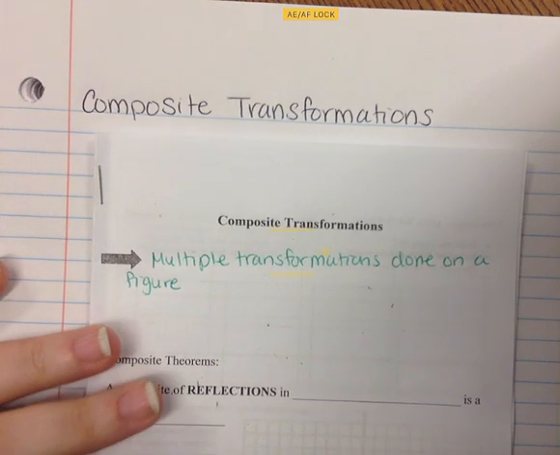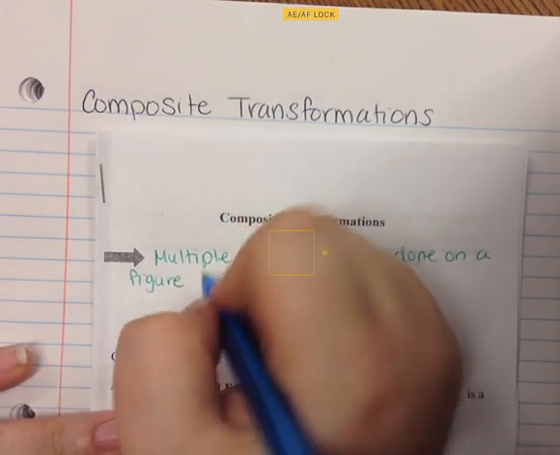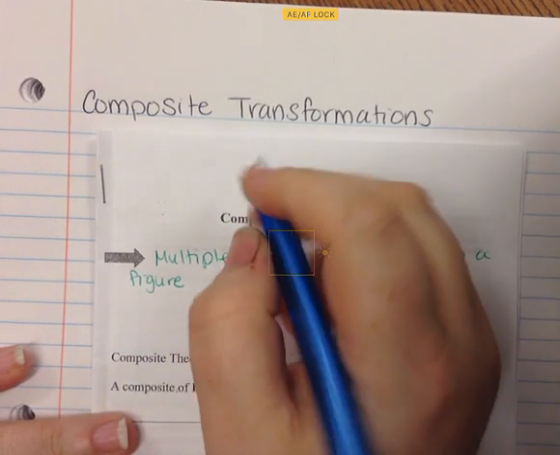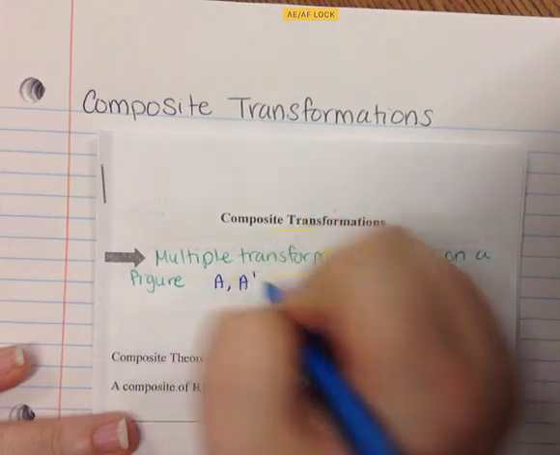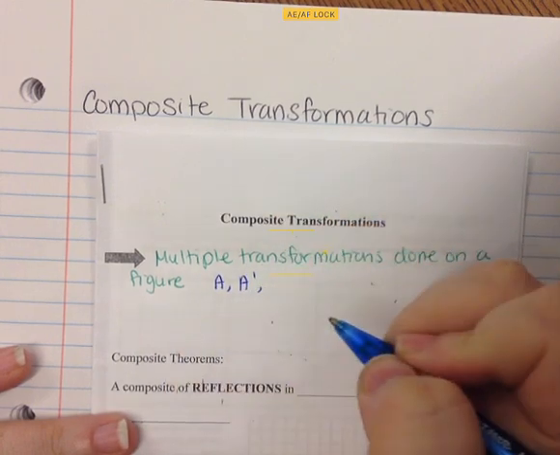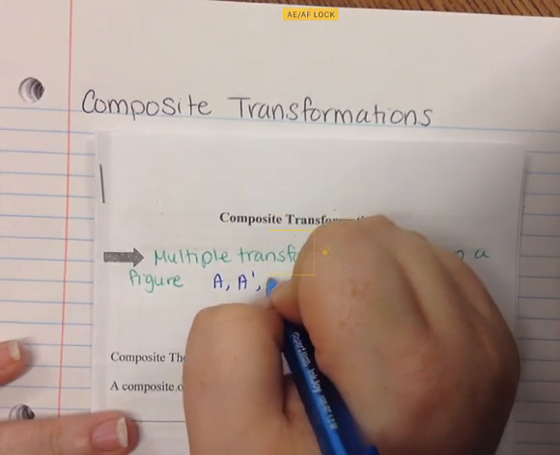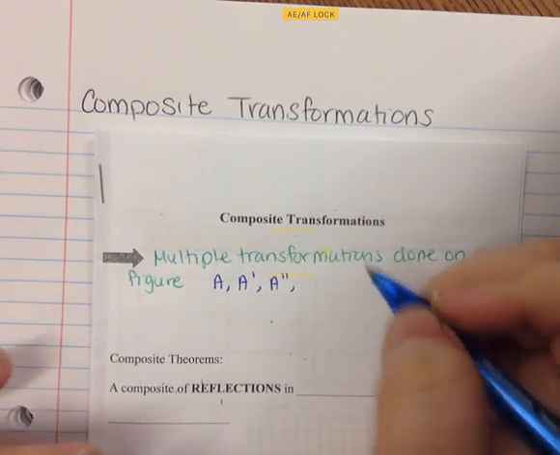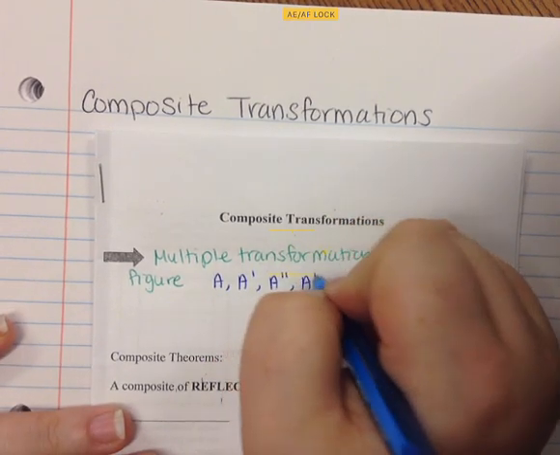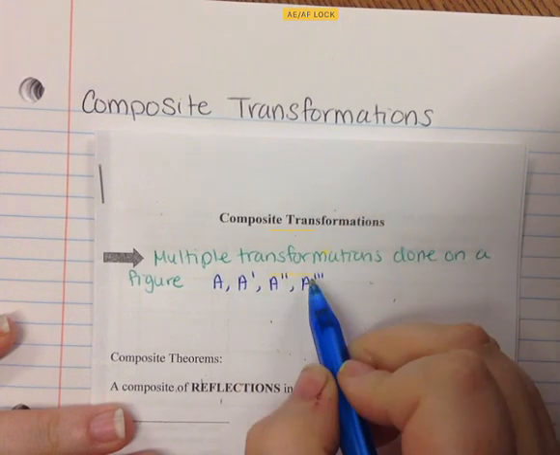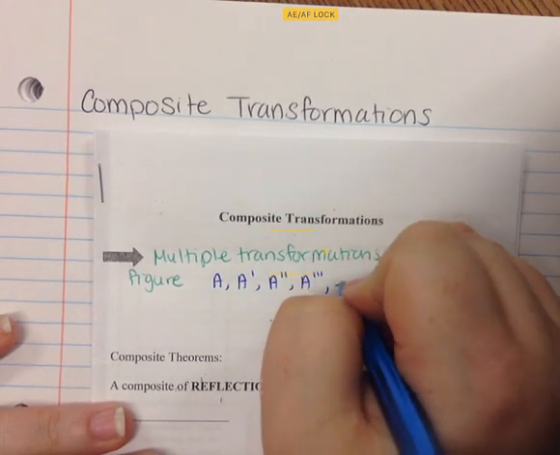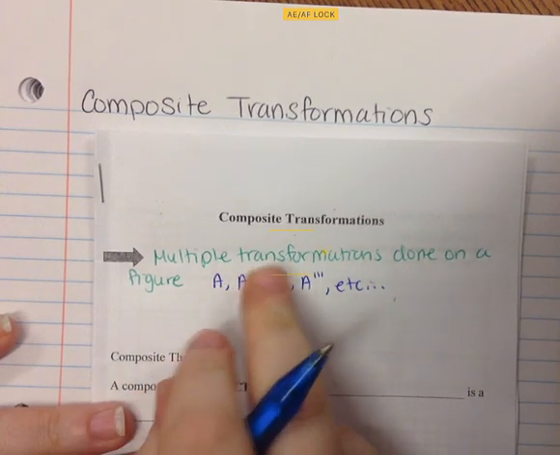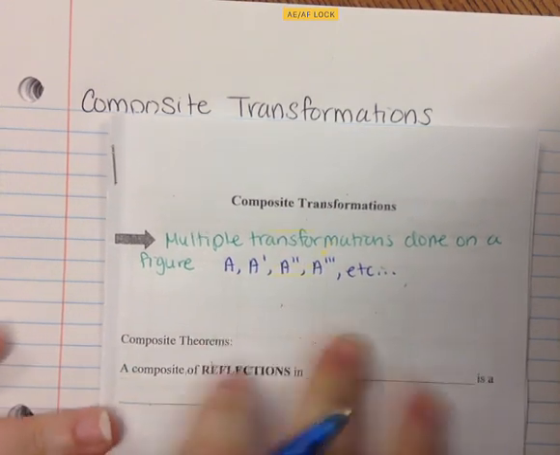When you do multiple transformations, you start with the pre-image of A. You do one transformation, which turns into A prime. You then do another transformation that could turn into A double prime. You could then do another transformation, which would turn into A triple prime, and you put the 3 tick marks. Then you could keep going, so you put etc. It would keep going. You call it prime, double prime, triple prime, and you would keep going.